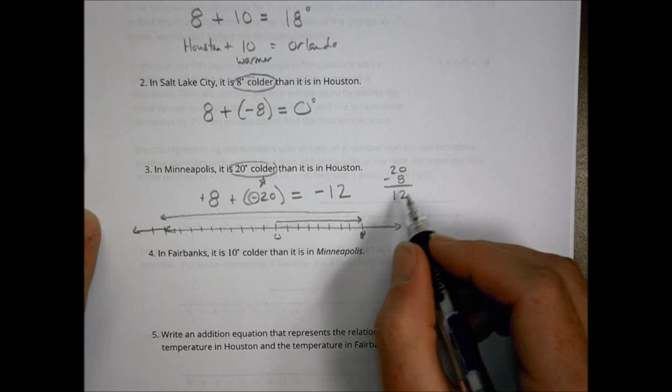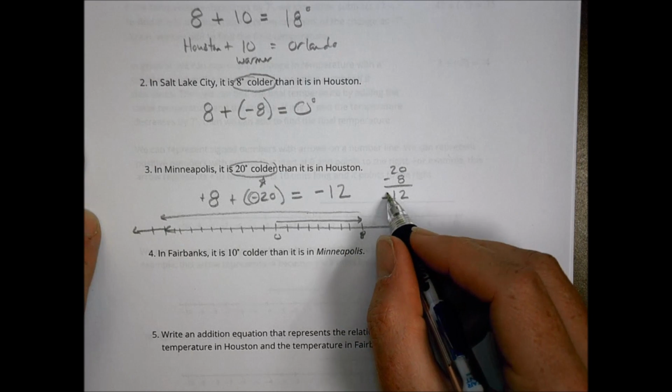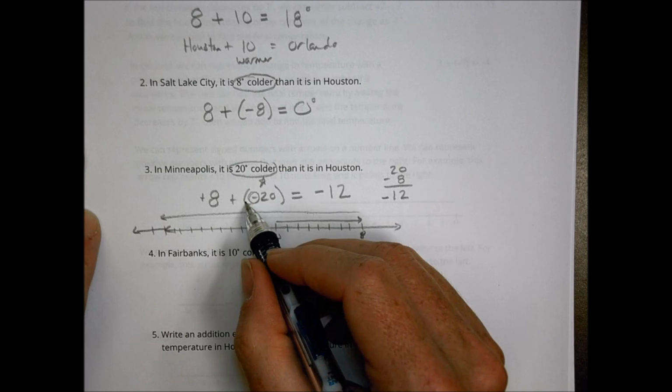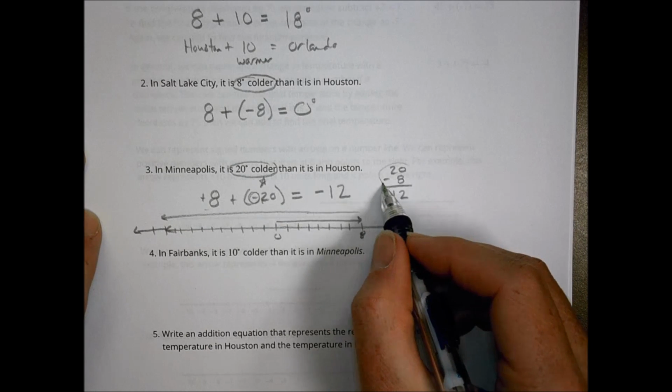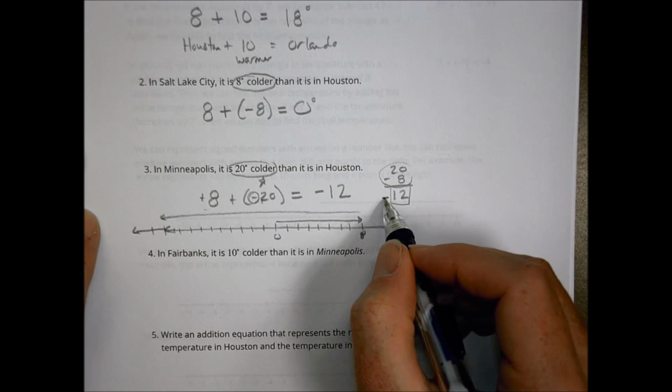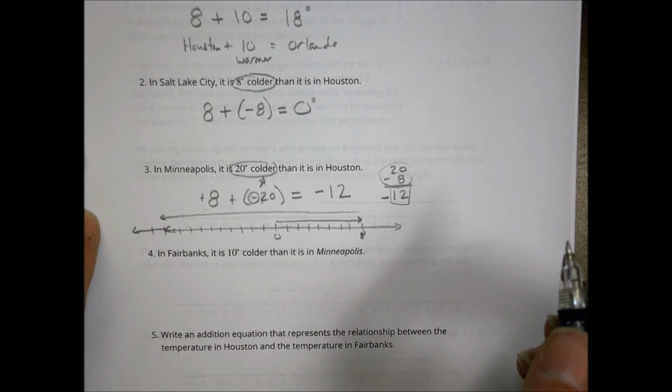So I'm going to keep this a negative 12. Okay, so when the signs are different, I find the difference, and then I keep the sign for the one that has the bigger absolute value.